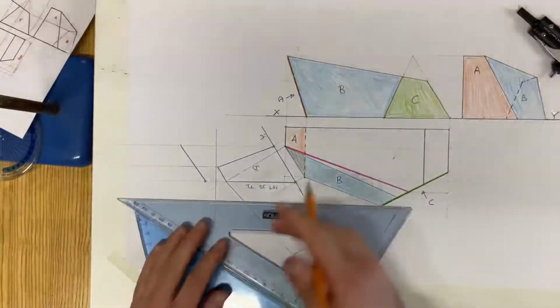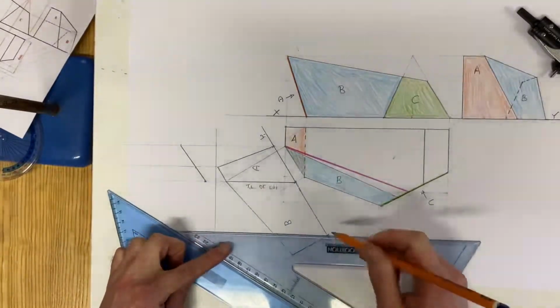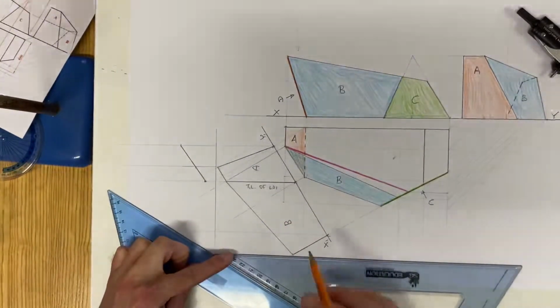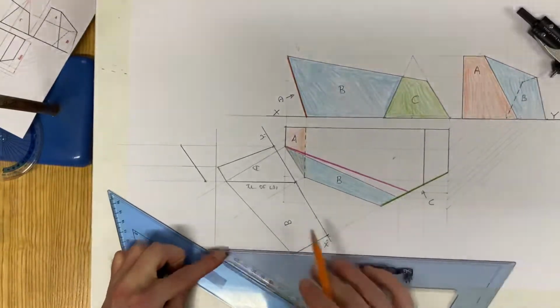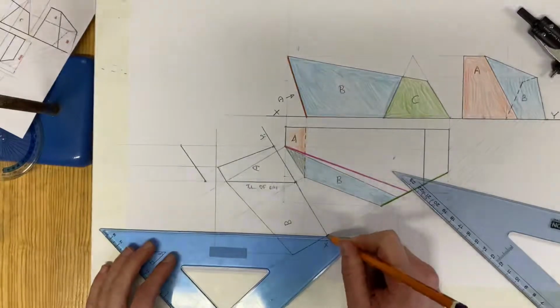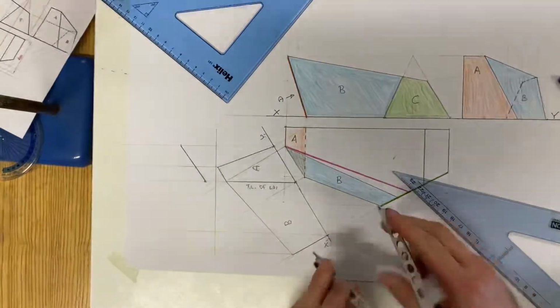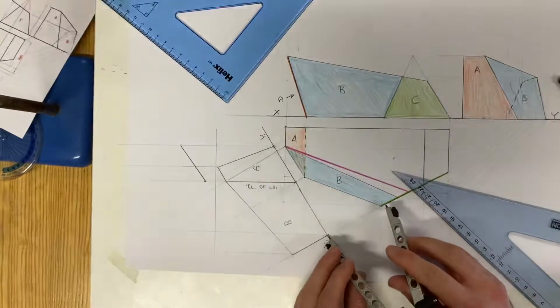And it's the exact same again for surface B. Just extend these out a bit further. And these happen to be on the same line here.